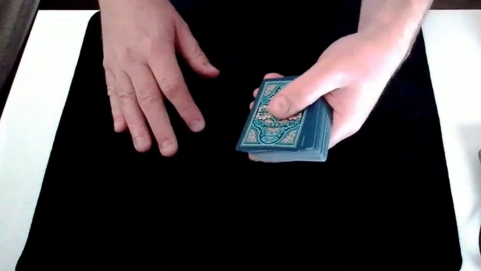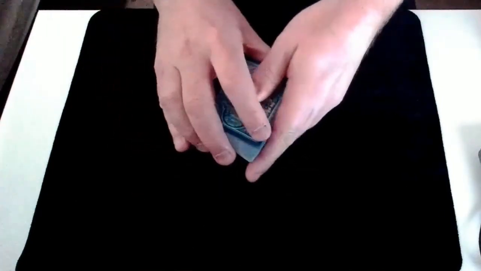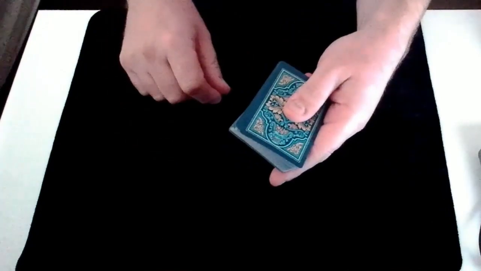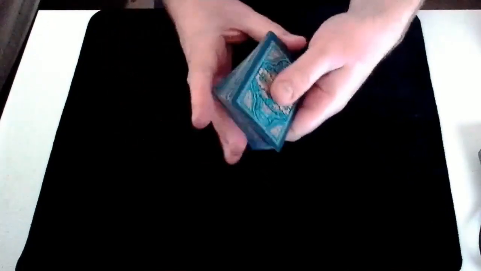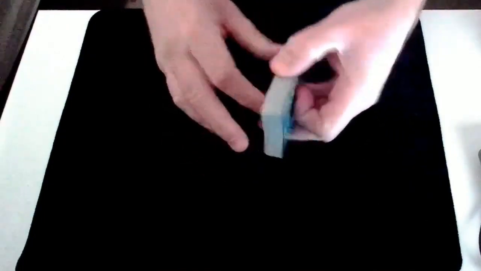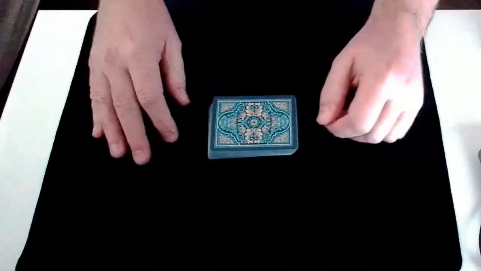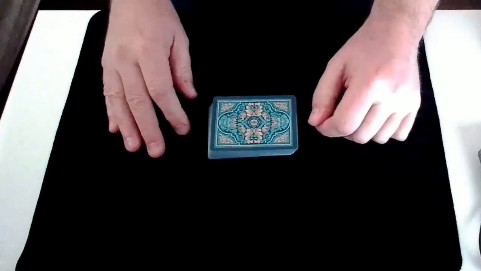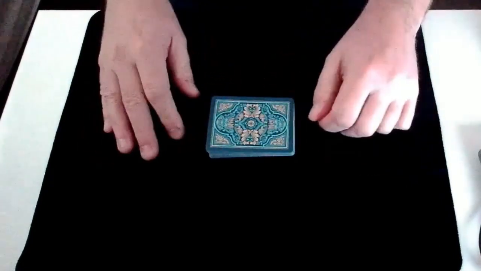Now with all of these forces I'm going to show you, of course you need to determine which card you want to force at the start of the trick and get it into the position you want. So whether you just place it on the top or the bottom, maybe do some sort of false cuts, false shuffles to keep them in place. There's lots of different ways of doing that. So let's have a look.